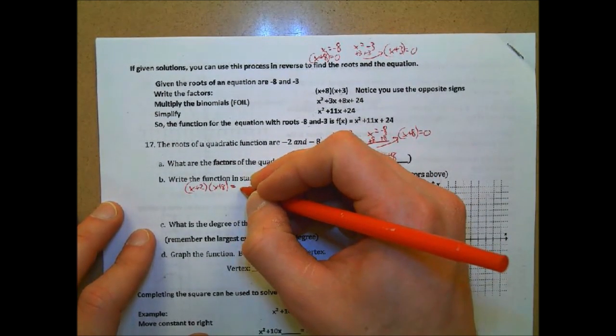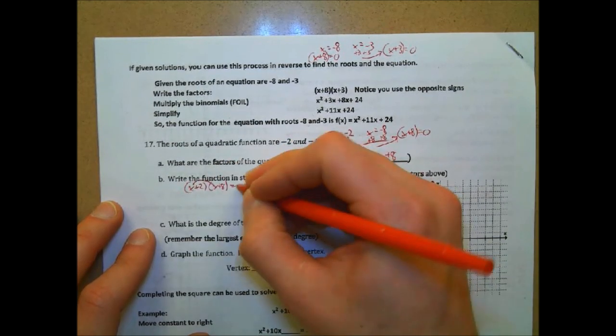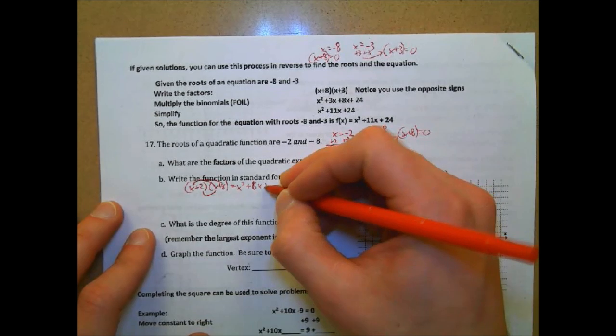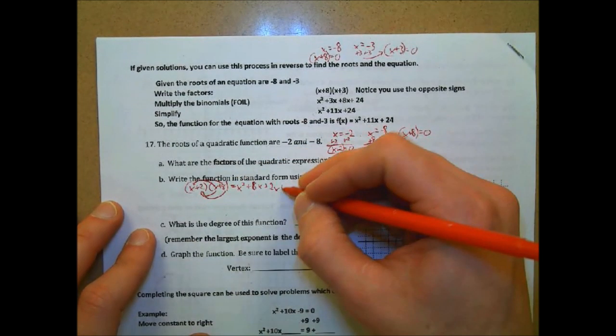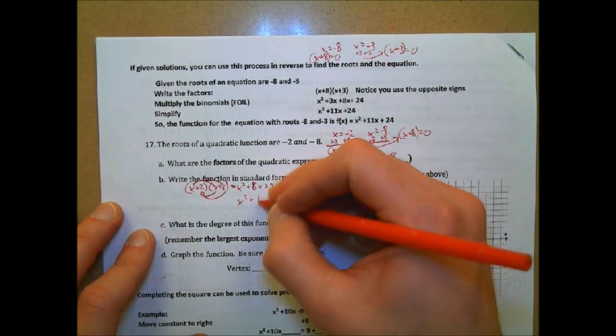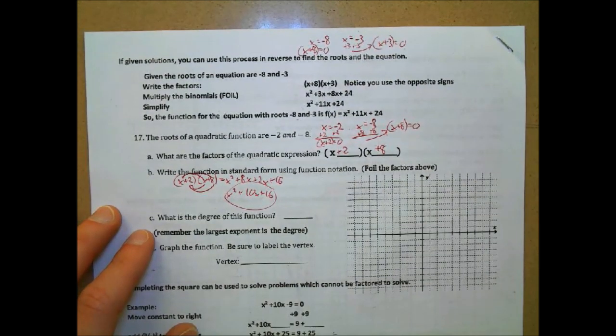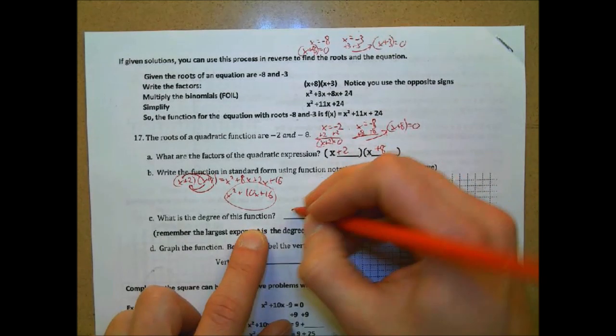X times X, X squared, X times 8, 8X, 2 times X, 2X, 2 times 8, 16. X squared plus 10X plus 16. Okay, so that's a quadratic that will have those solutions. What is the degree? The degree is 2. It's the highest power there.